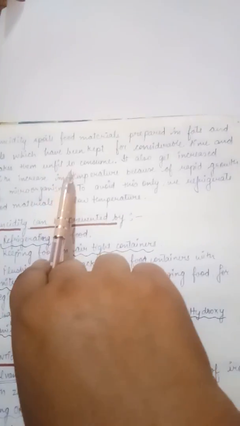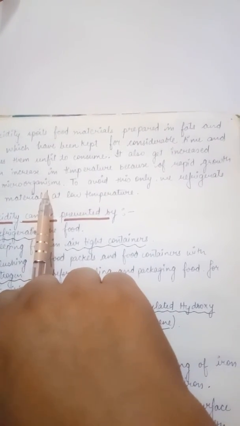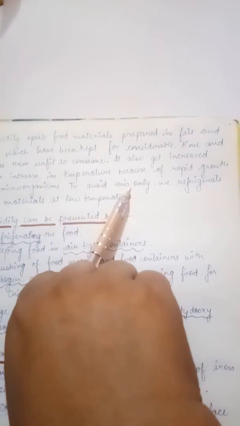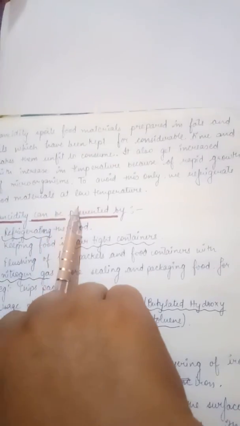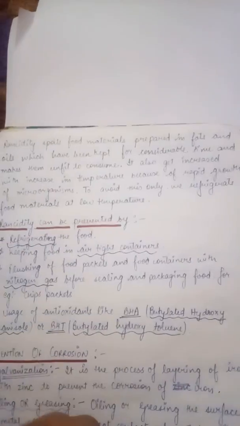Rancidity spoils food materials prepared in fats and oils which have been kept for a considerable time and makes them unfit to consume. It also increases with an increase in temperature because of rapid growth of microorganisms. To avoid this, we refrigerate food materials at lower temperature.